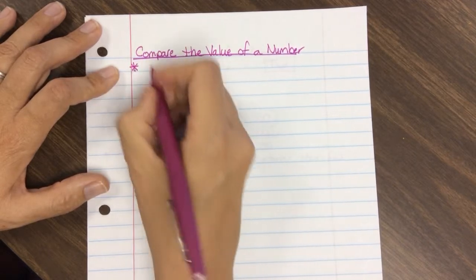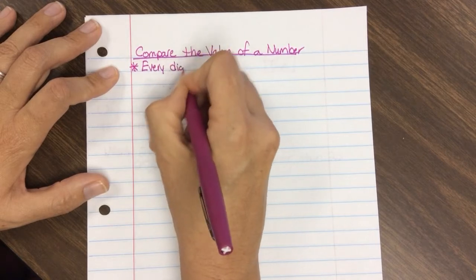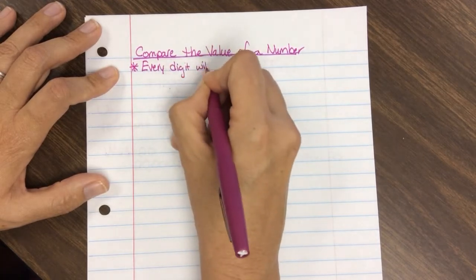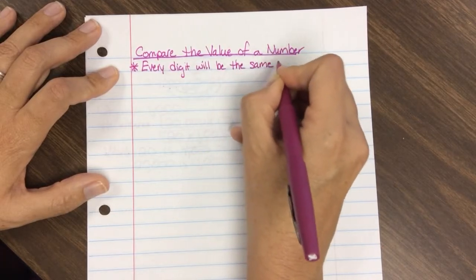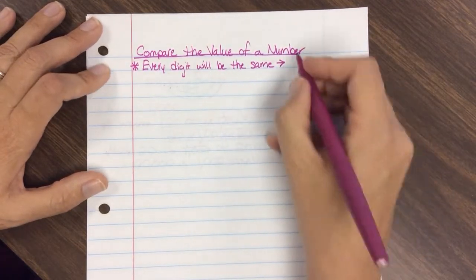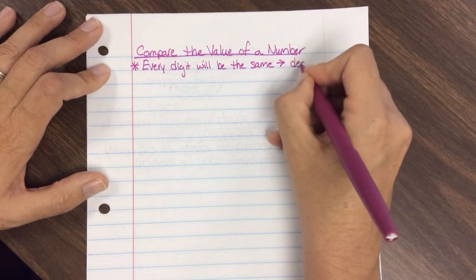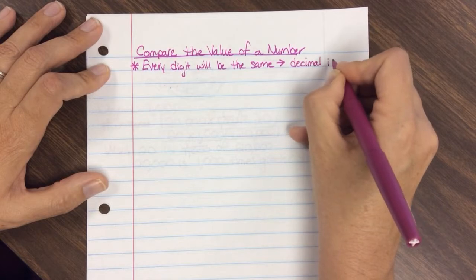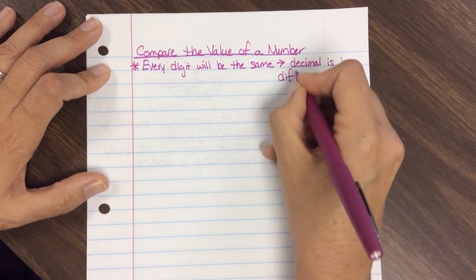First thing to think about here is every digit will be the same. The only difference is that the decimal would be in a different place. That is the only difference.